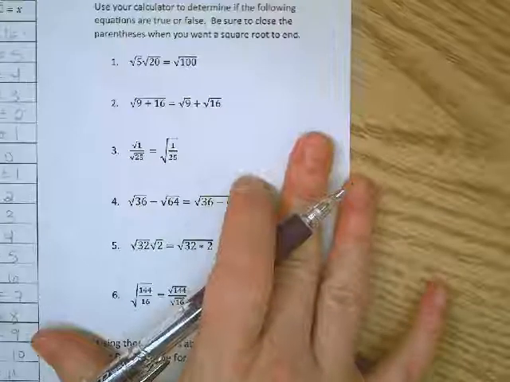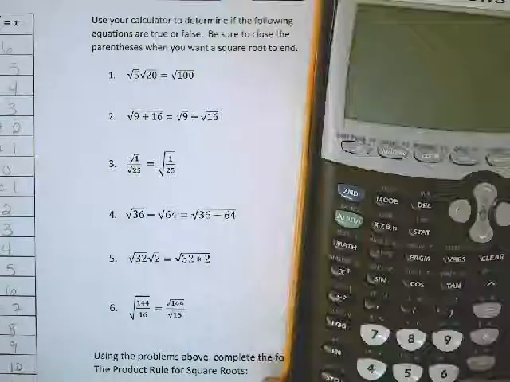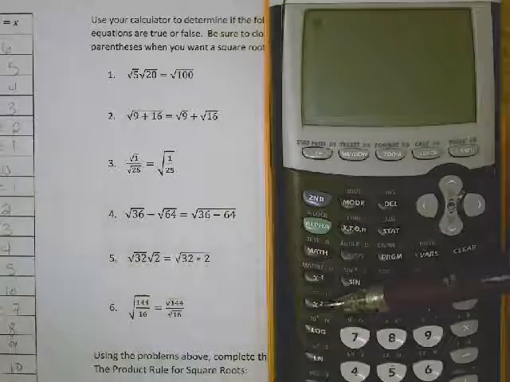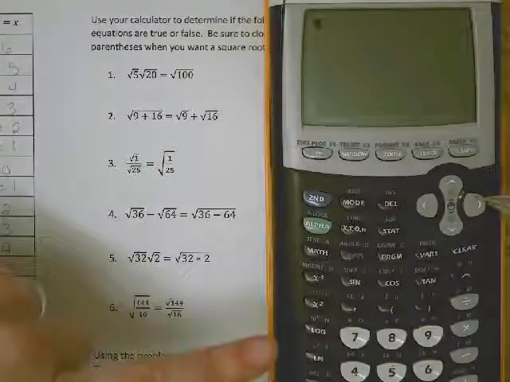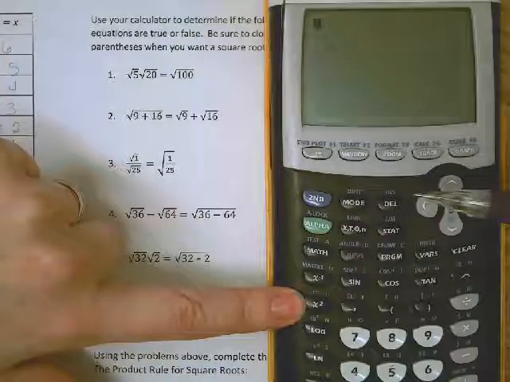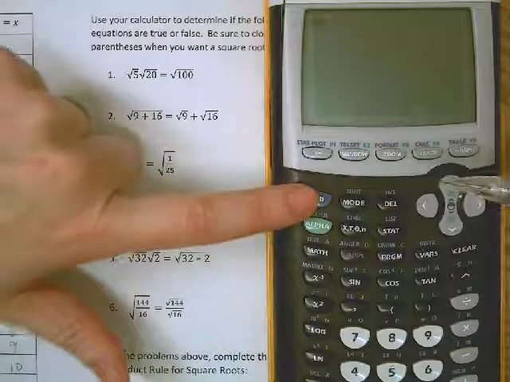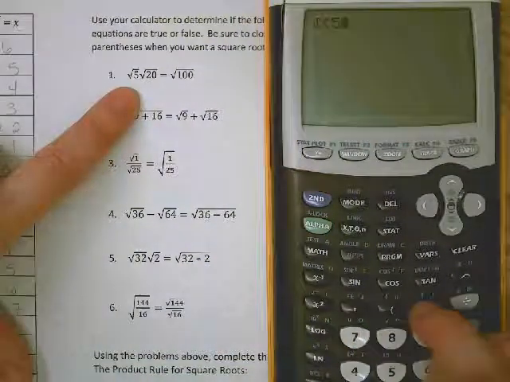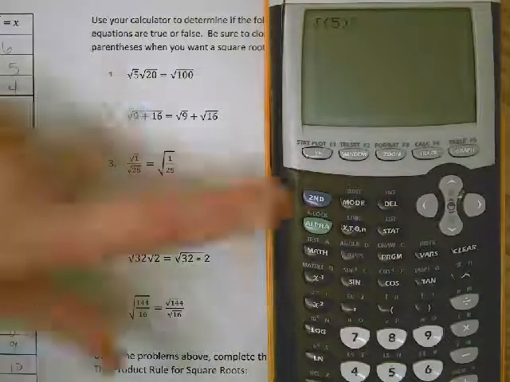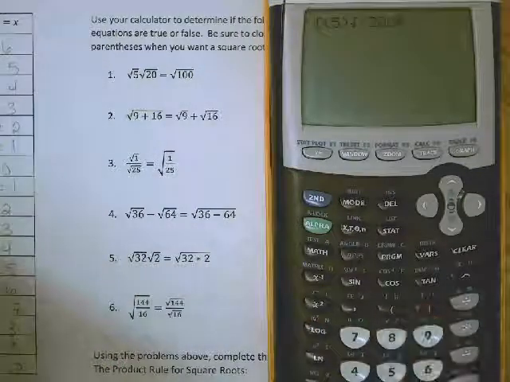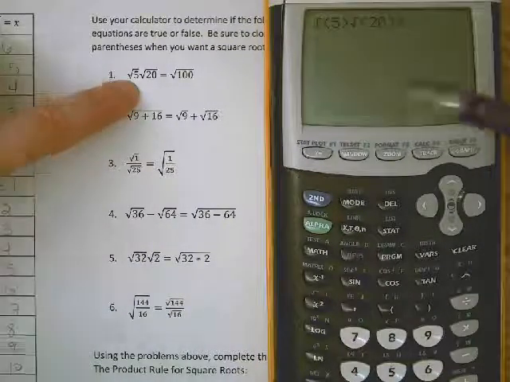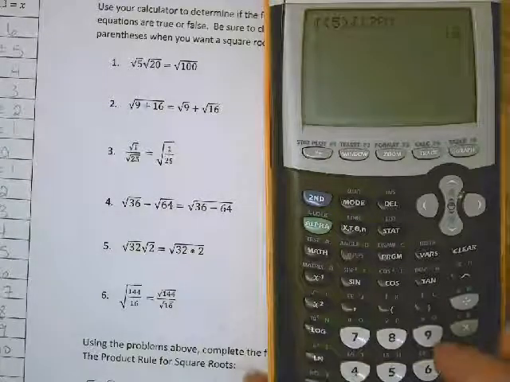So when I look over to my side over here, I'm going to use our calculator to determine if these things are true. There's a few things that you need to know on the calculator. If I square something, that button is right here, x squared. To square root, I push the second key, and then push that x squared button. So if I put square root of 5, I need to close that parentheses and do square root of 20. It's very important that you close the parentheses wherever the square root sign ends. Then I get 10.